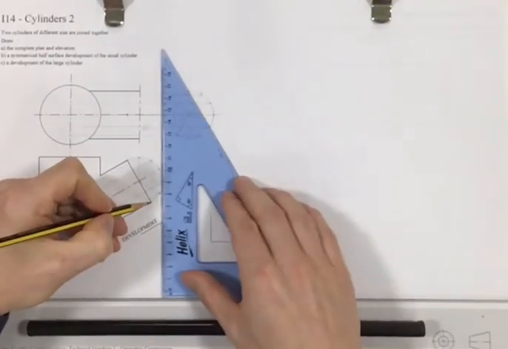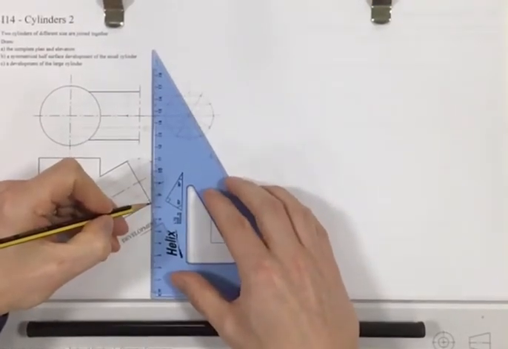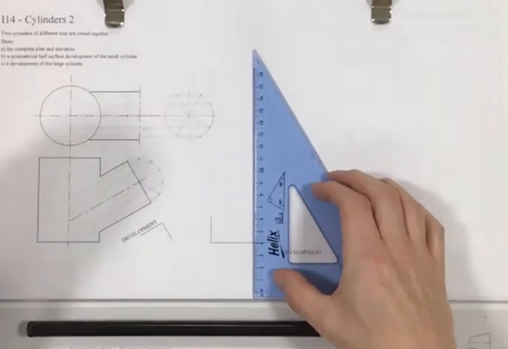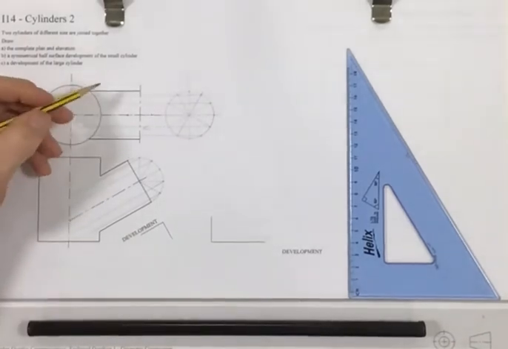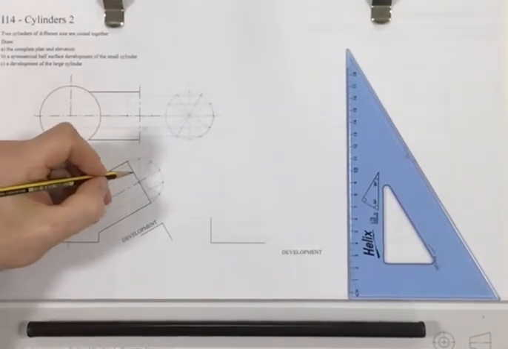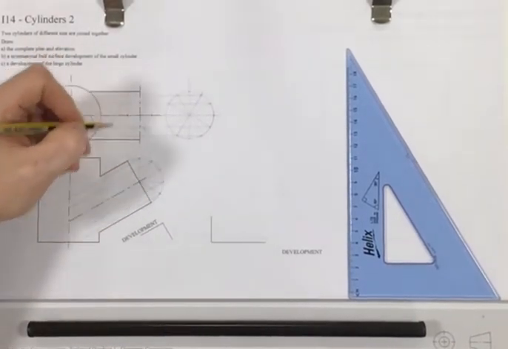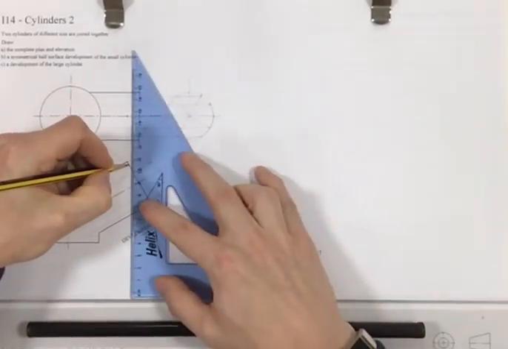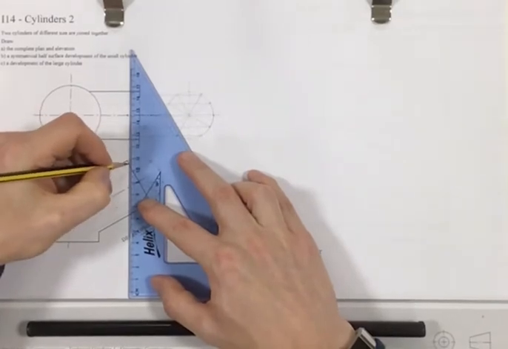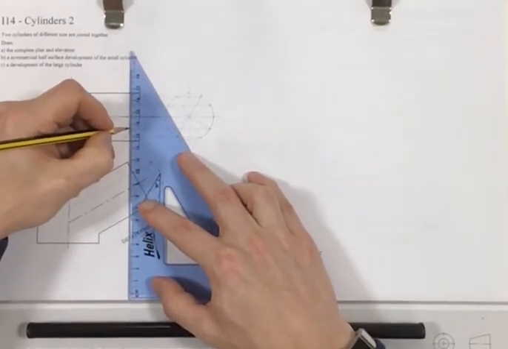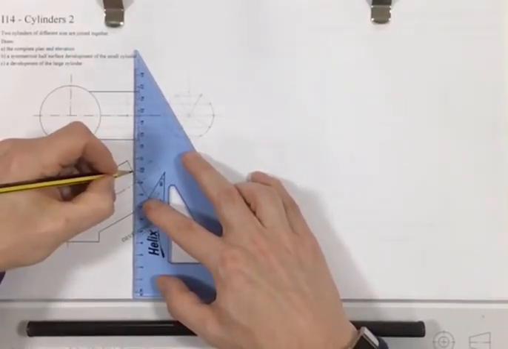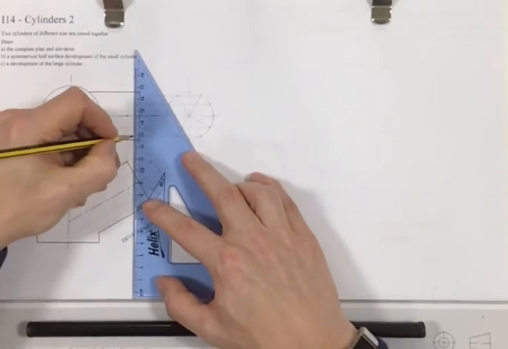This point here will be here. And simply put, the rest of these points we need to project up and find the correct line that they're sat on. So this point here will feature there and there. This point here will feature there and there.